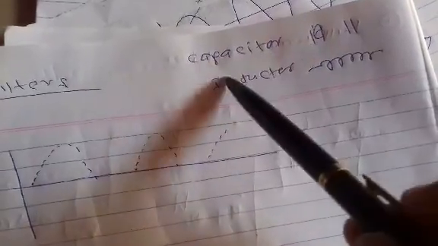Two equal straight lines represent the capacitor, and this is the inductor. So this is the symbol here. If you make one line greater and one line smaller, it becomes a battery. But in the case of a capacitor, we get two equal lines. So this is the circuit symbol for the capacitor, and this is for the inductor.